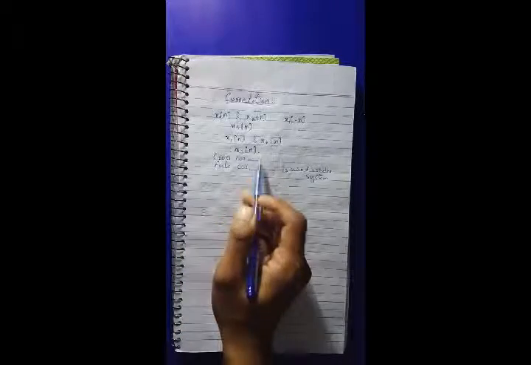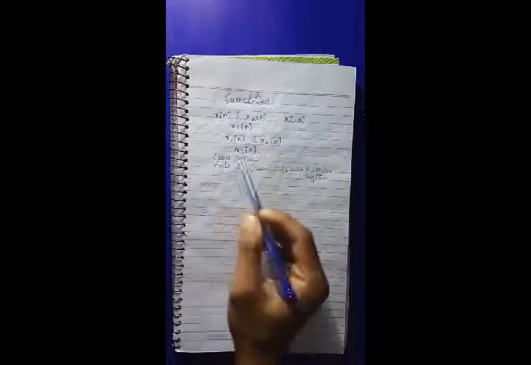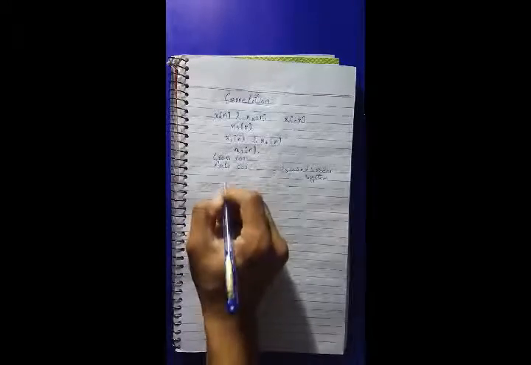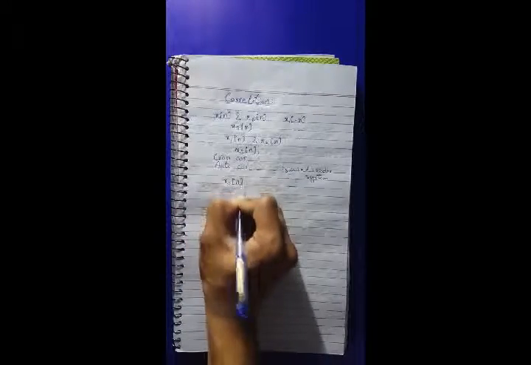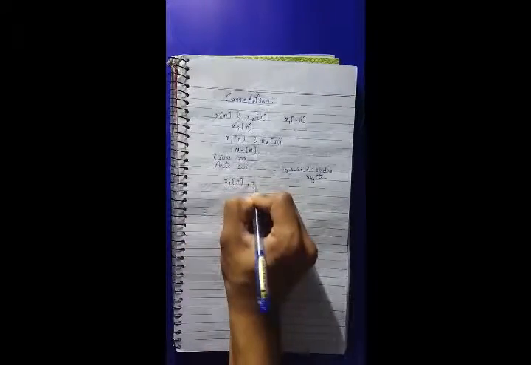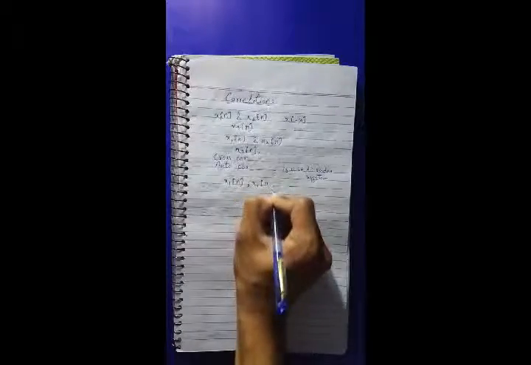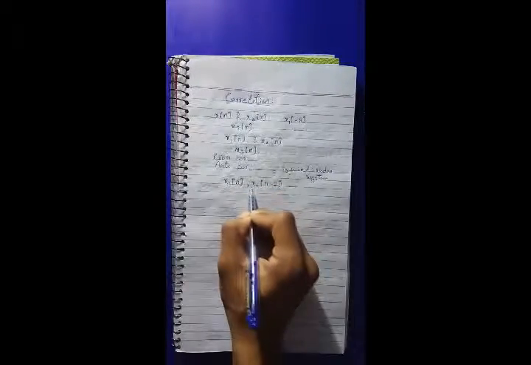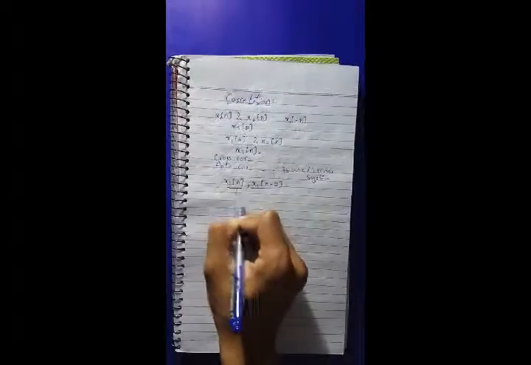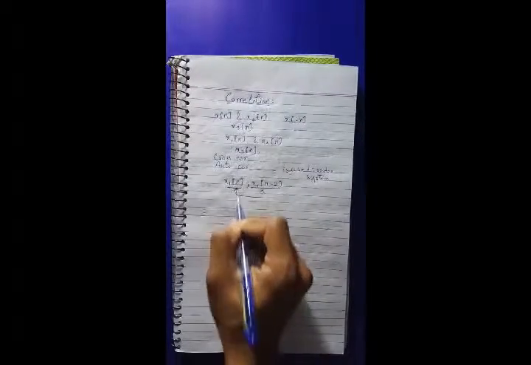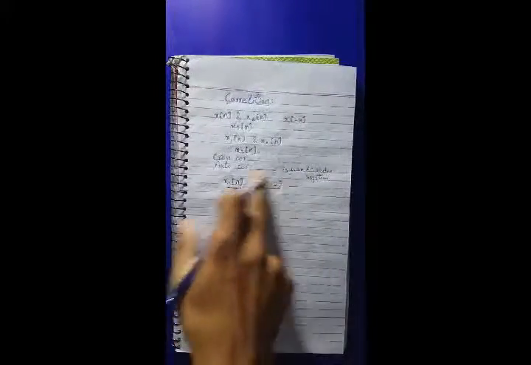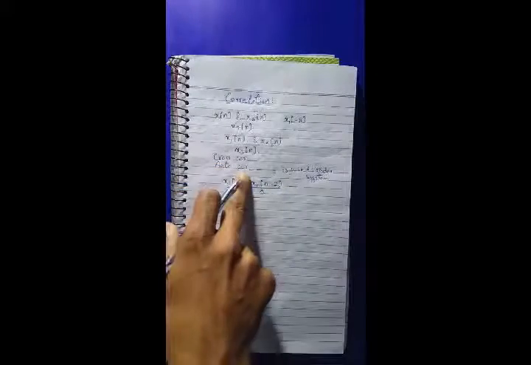Autocorrelation, I have already told you, in the radar system is the correlation of signal x1 of n with its shifted version x of n minus 2. If we correlate these two signals, we call this an autocorrelation.